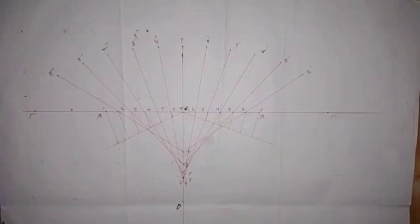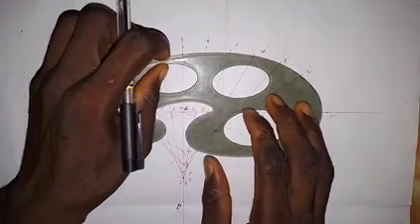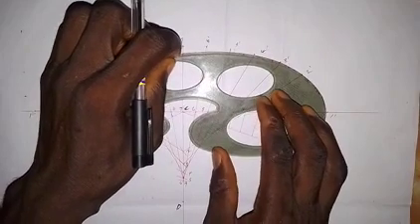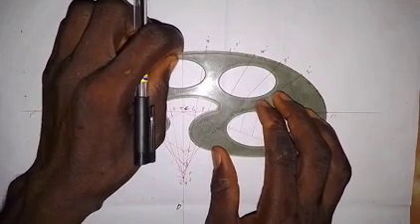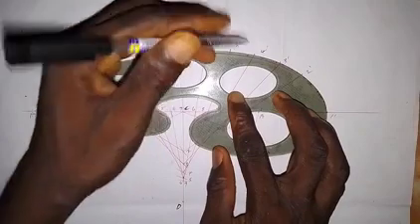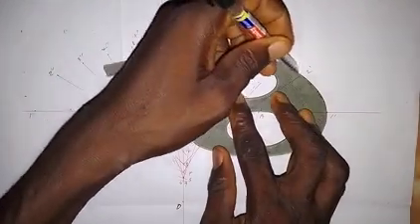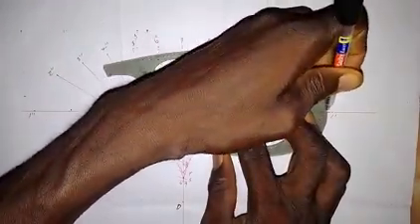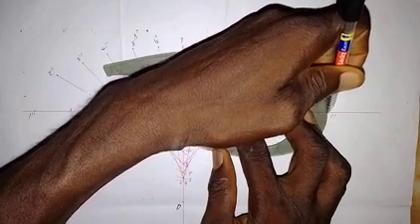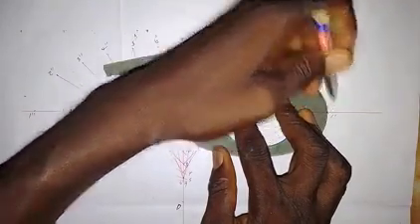So we make use of our French curve to join the points together. So starting from this point 1 prime, we join these points together like this. Okay, so we join these points together.